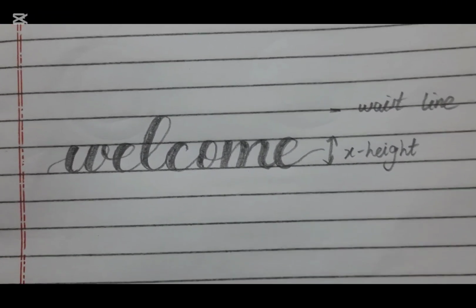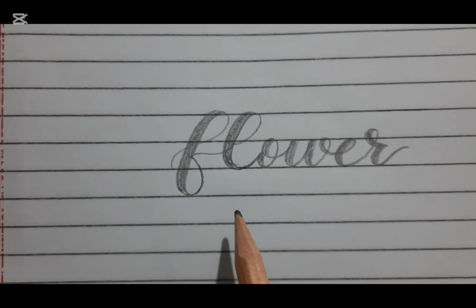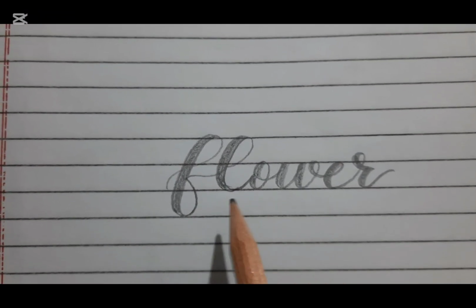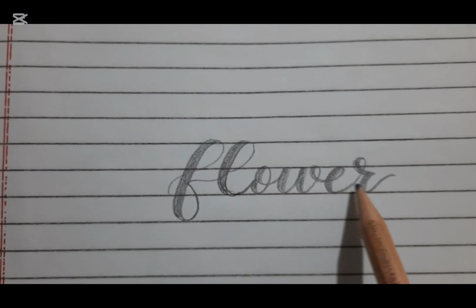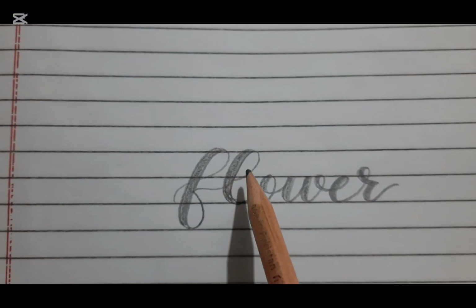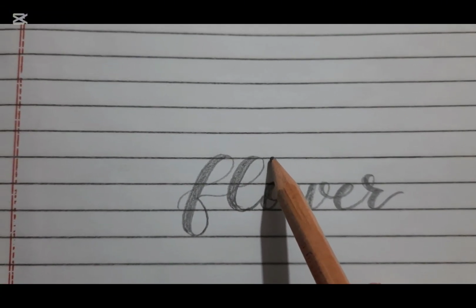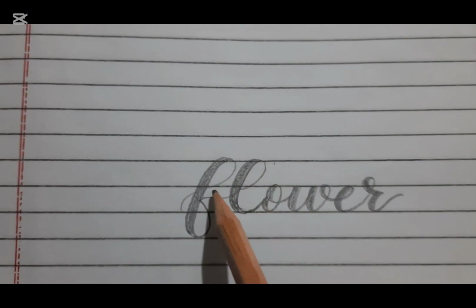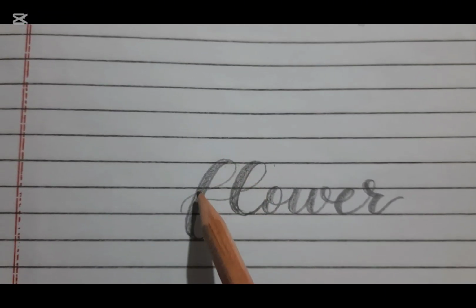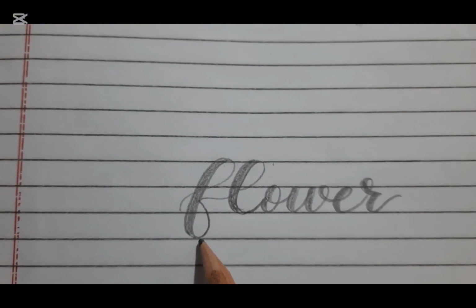Now let's look at another example. So this is the word flower. In this word, you can notice that all the letters are between the two lines, which is the X height, except the letter L and F. So letter L is touching a third line above it, and F is also touching the third line, which is the waistline, and on the bottom it is also touching a fourth line.